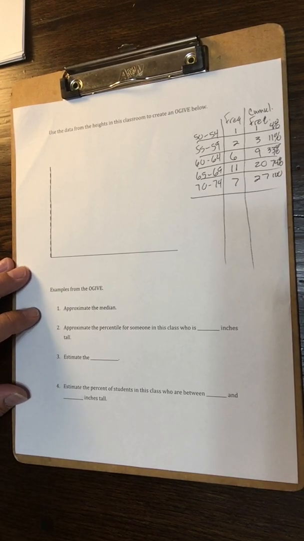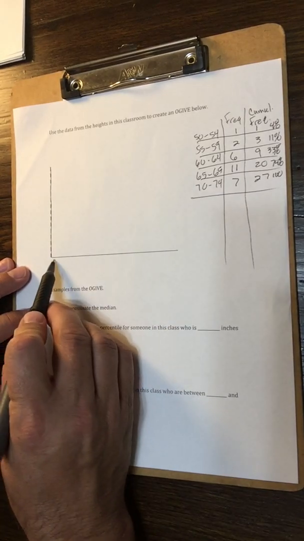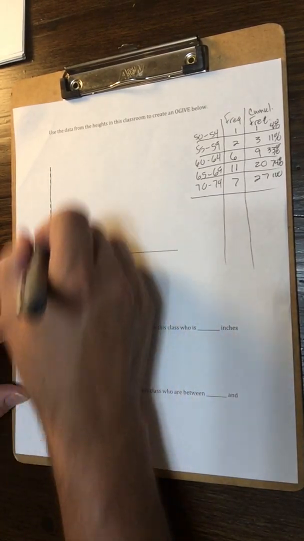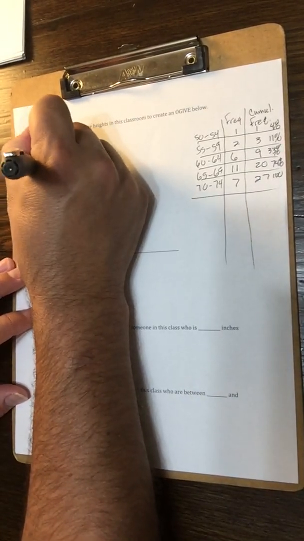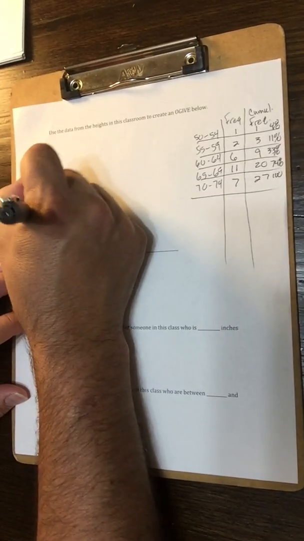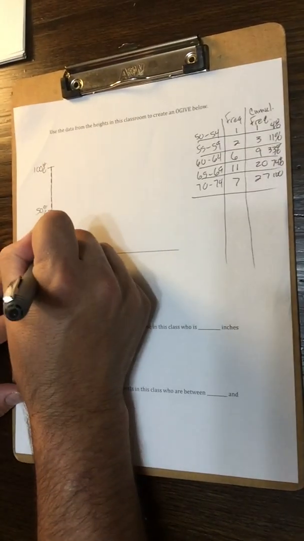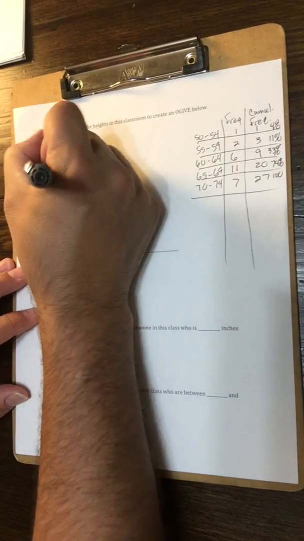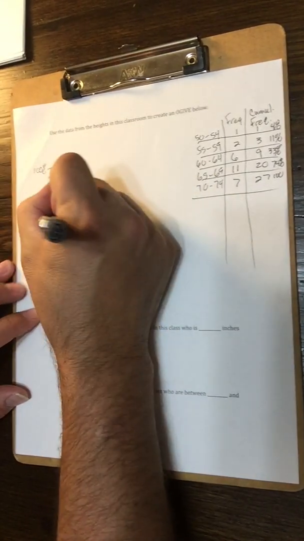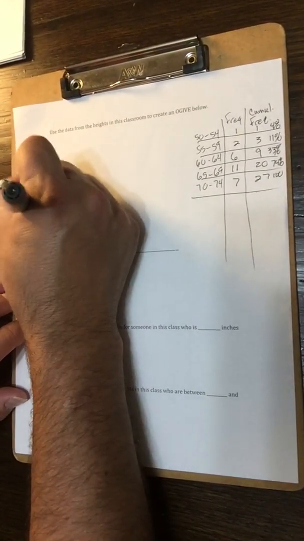Okay, here's my job. I have to get a number line on the bottom here, and this will go up to 100%, just like when we do a relative frequency histogram. So I'm going to fill this in with percents. 1, 2, 3, 4 marks. I'll put the percent there.